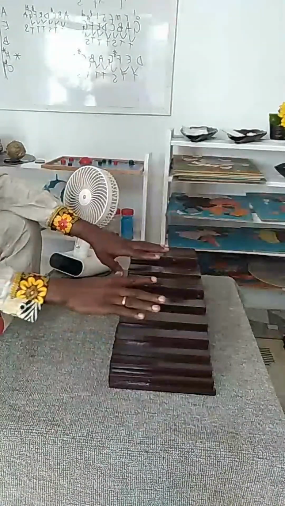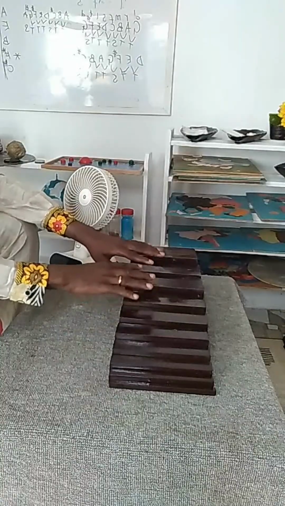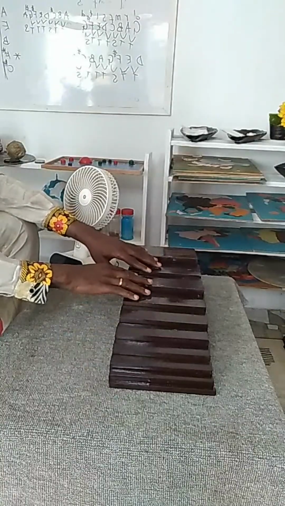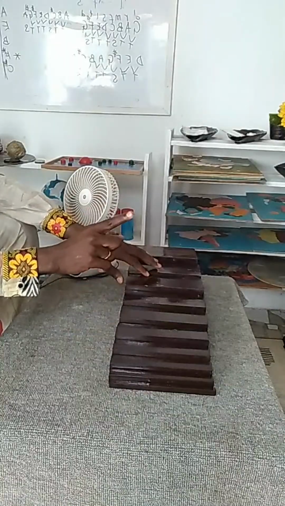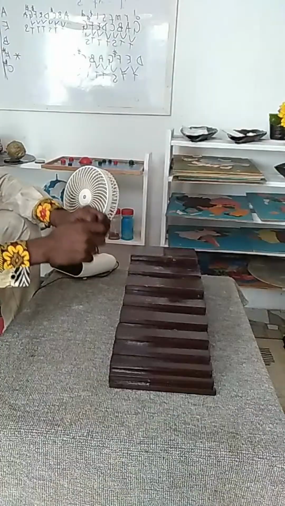So this is broad brown stairs. What is this, everybody? Broad brown stairs. Miss Yanu, show me broad brown stairs.